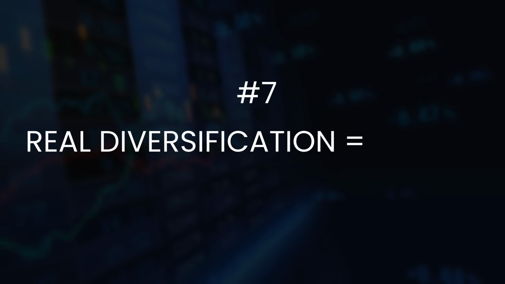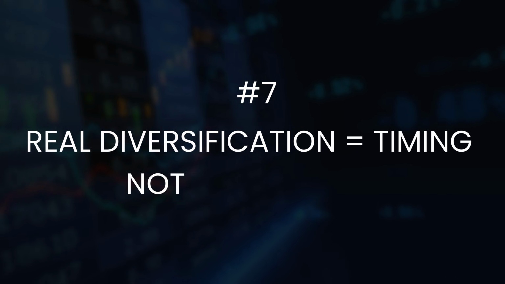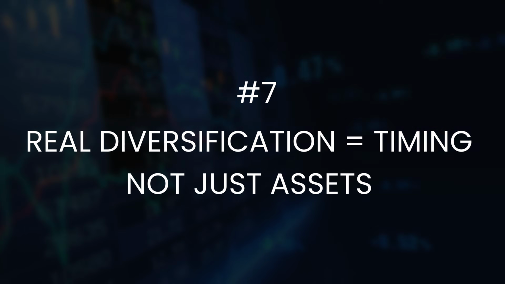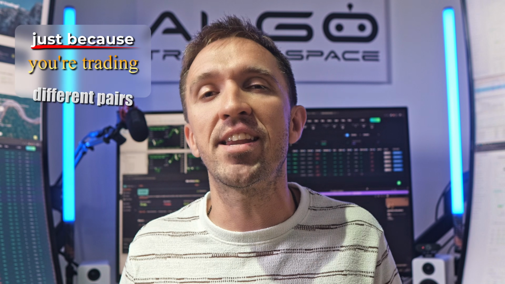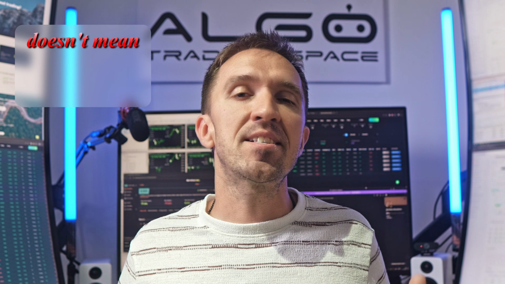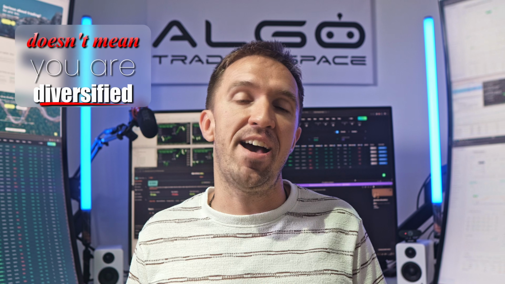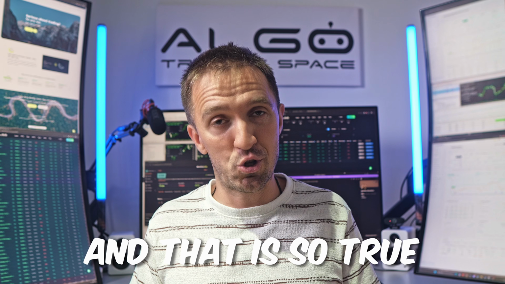And number 7, real diversification means checking if your trades happen at the same time, not just trading different assets. So just because you're trading different pairs doesn't mean you are diversified, and that is so true. I can say a big news event like a surprise Fed announcement can trigger several of your strategies all at once, even across different assets.